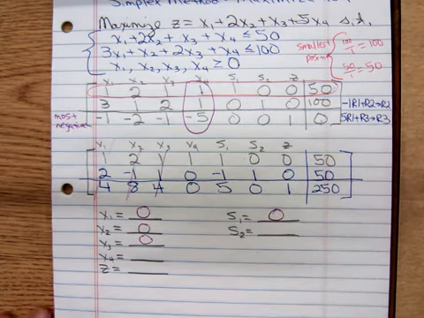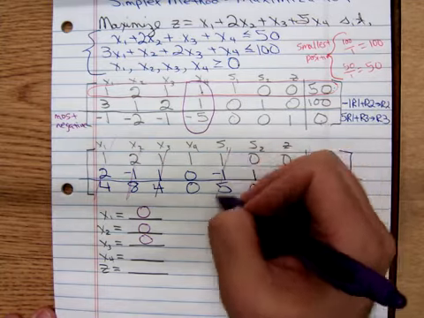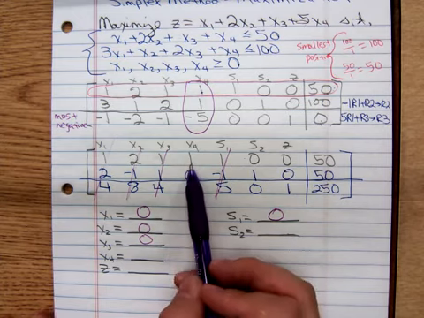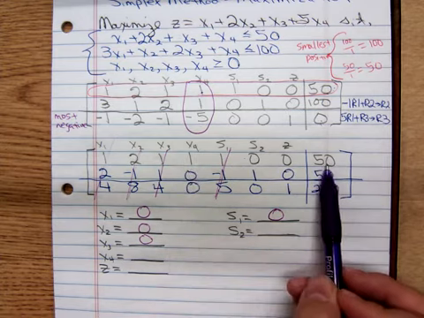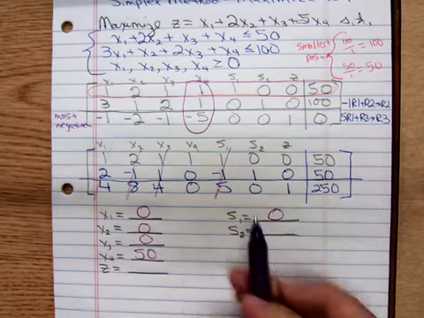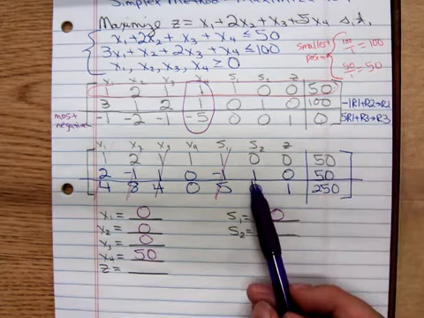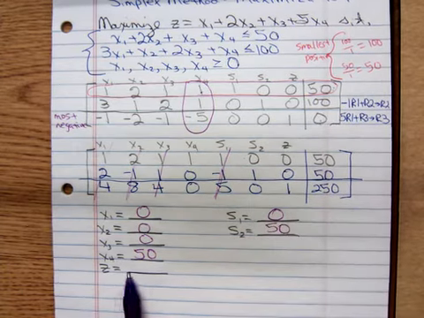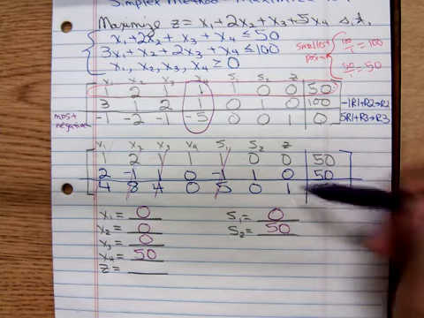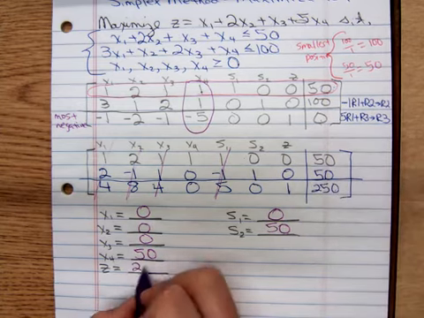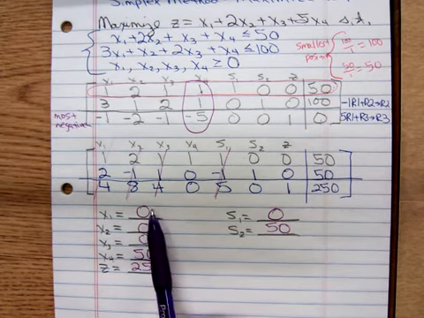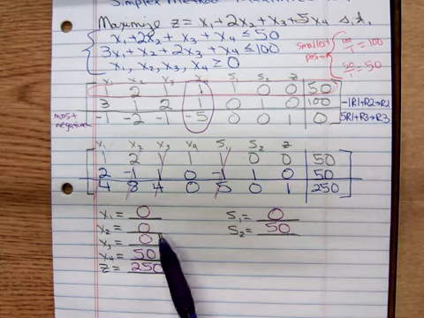So now I'm able to read out the remaining values, once I cross out all the ones that are set to 0. For x sub 4, you move down to wherever the 1 is, move across, x sub 4 is 50. For s sub 2, I move down to wherever the 1 is, I move across, s sub 2 is 50. For z, I move down to wherever the 1 is, I move across. So the maximum value of z is 250. It occurs when x1 is 0, x2 is 0, x3 is 0, and x sub 4 is 50.